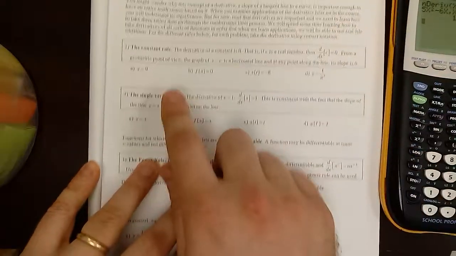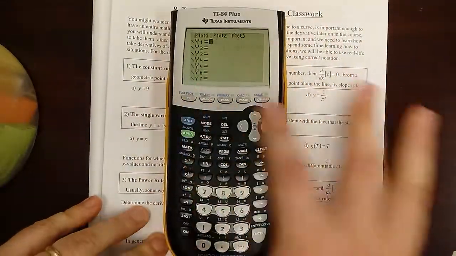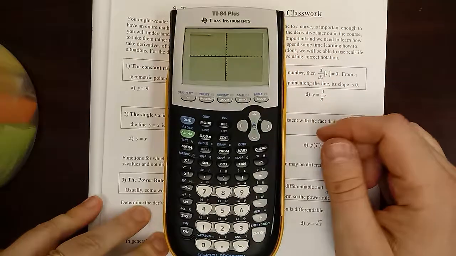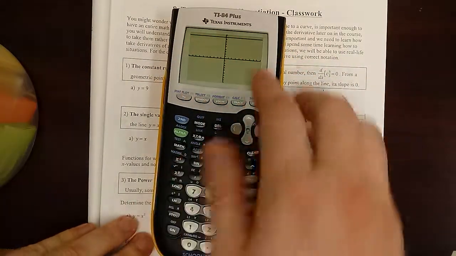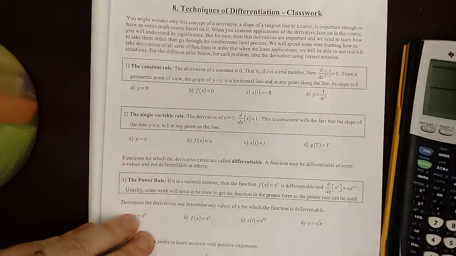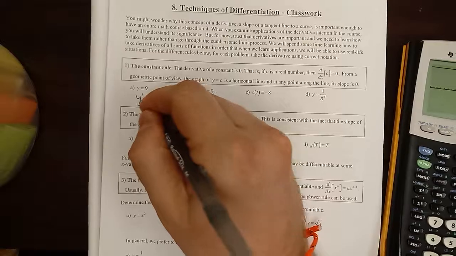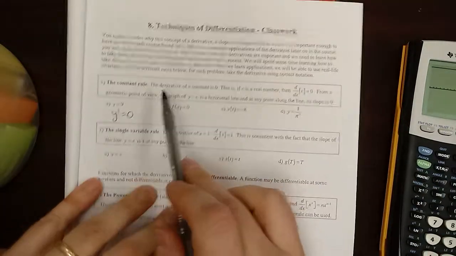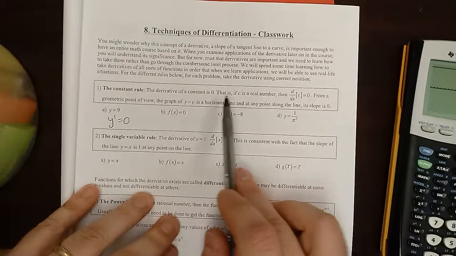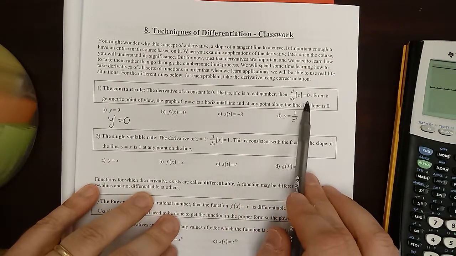So for example, y equals 9. What shape does that make? Flat line. What's the slope of this line anywhere? It's always flat. The slope of this is always 0. Therefore, y prime is equal to 0. The constant rule: the derivative of a constant is 0. That is, if c is a real number, then d dx of c is equal to 0.